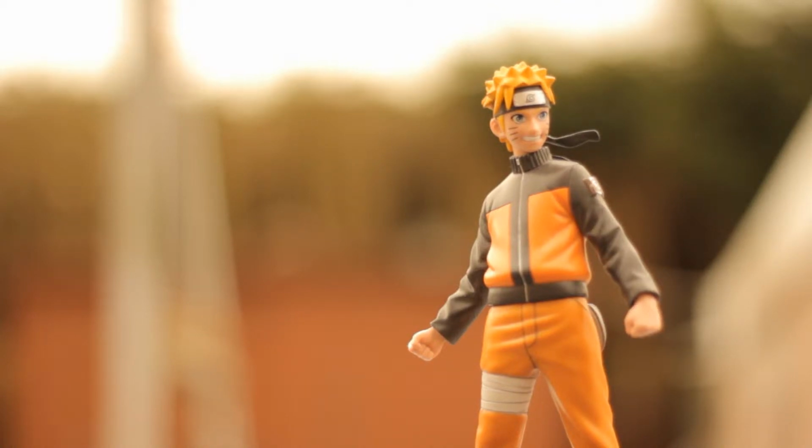What is shallow depth of field? Well, it's exactly what you see here. The subject is in focus, but the rest of the background is incredibly out of focus. This is what is meant by shallow depth of field.